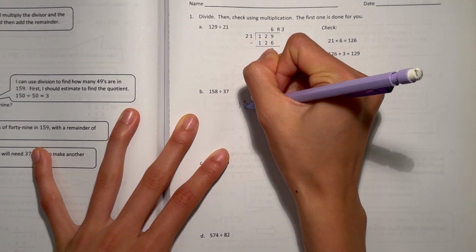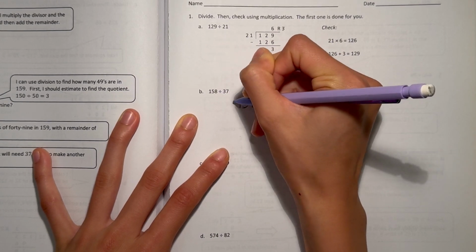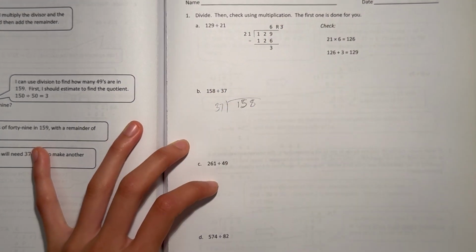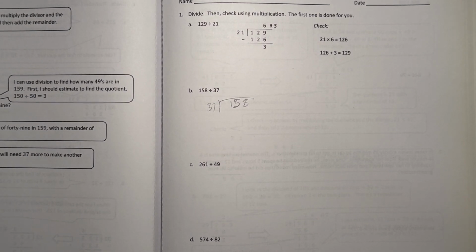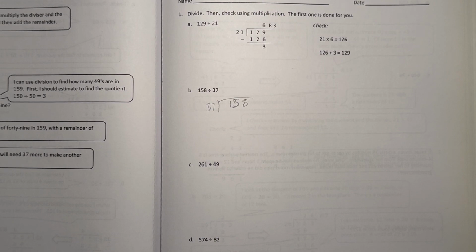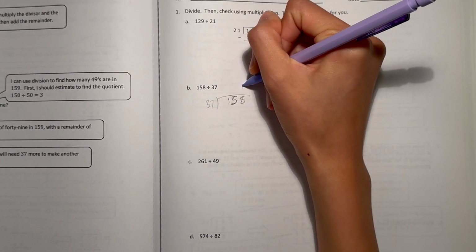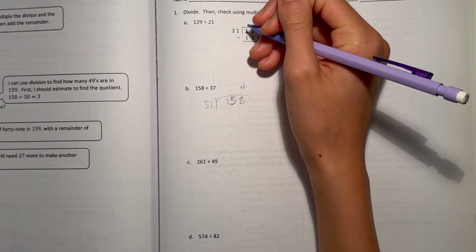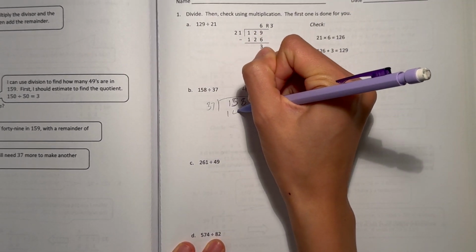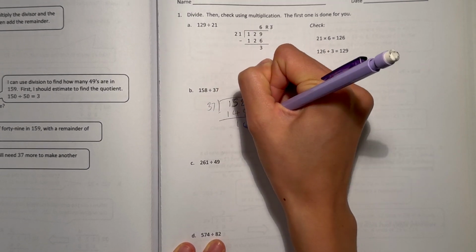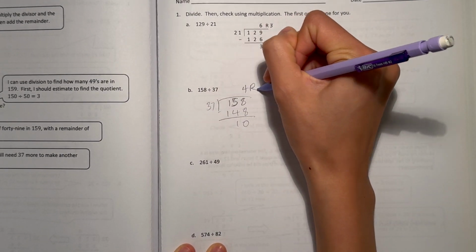So let's see, B, we have 158 divided by 37. How many times can 37 go into 158? Well, we know that 3 goes into 15 5 times. If we try that, it might be too big because 7 times 5 is 35. So we can try 4 times, which will give us 148. And we get 10 left over, so our answer is 4, remainder 10.